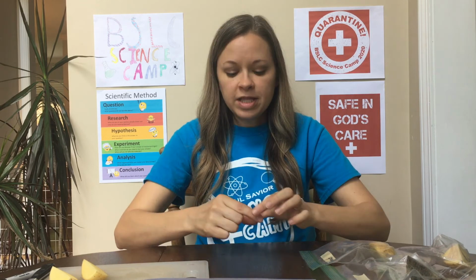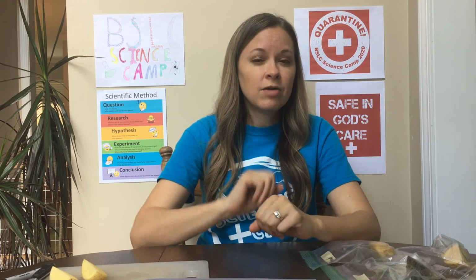The last thing we're going to do today is record your hypothesis on your experiment instruction sheet. So once you find your sheet, find that part that says hypothesis. Hypothesis is an educated guess. It means, what do you think will happen? So which one of the potatoes do you think will have grown the most germs after a week? Write down your hypothesis, your educated guess.